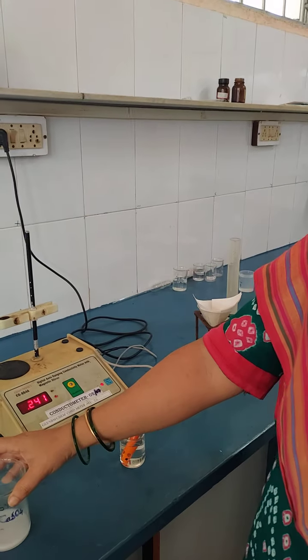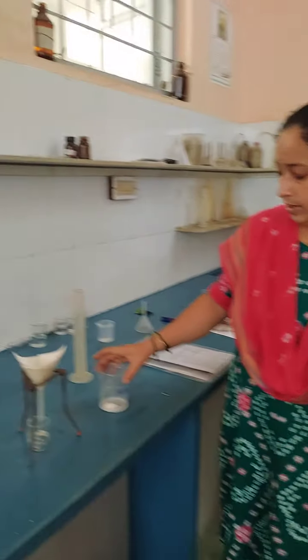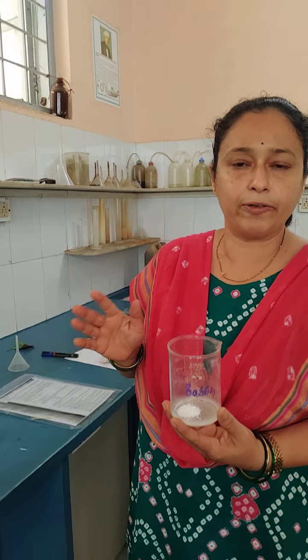Now in this experiment we are going to measure the conductance of the saturated solution, and by using that conductance measurement we are going to find out the solubility of the solid and even the solubility product of that solid. As I have told you, we need barium sulfate and calcium sulfate. You have to take 1 gram of barium sulfate and 1 gram of calcium sulfate.